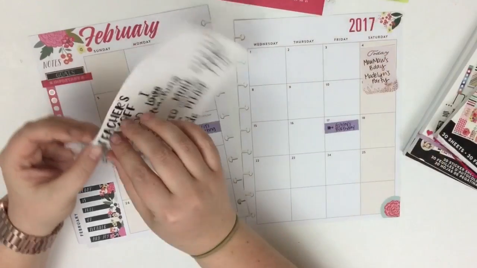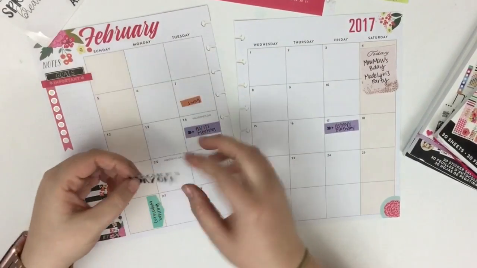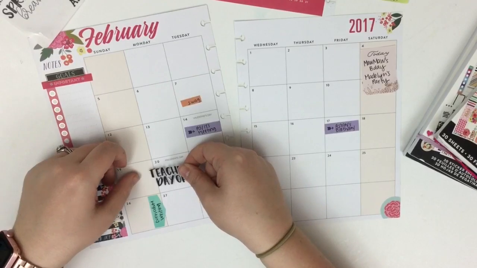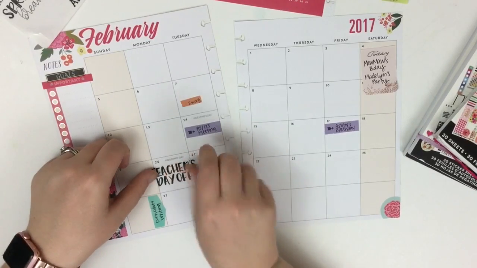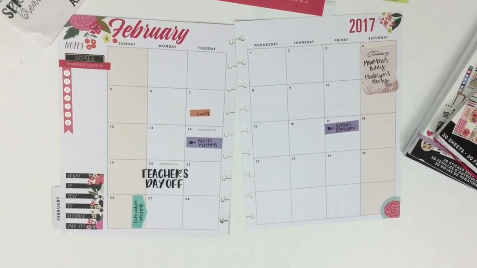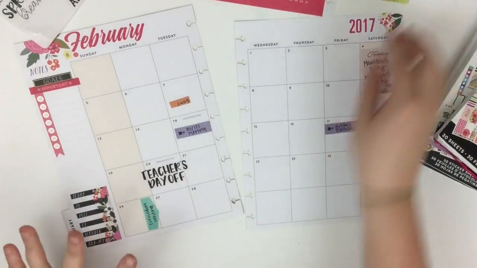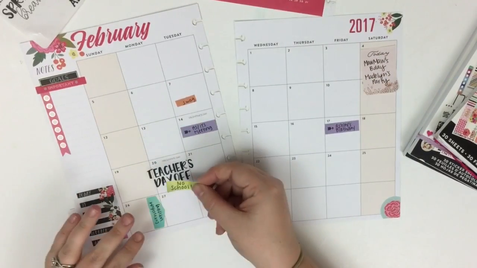So I'm going to take this one that says Teacher's Day Off. And I'm going to stick it right here. And that ties in some black. And it also accents that day. Now, if you notice, I took off this sticky note first.